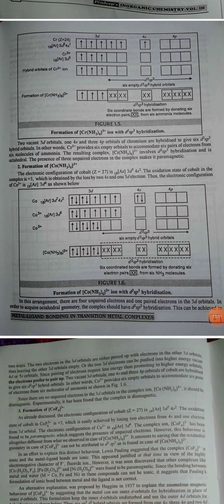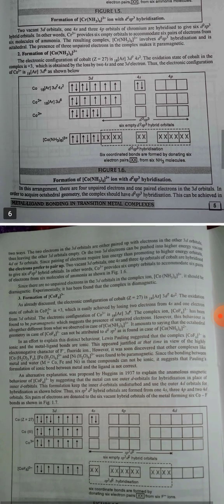Formation of [Co(NH3)6]3+. The electronic configuration of cobalt is 3d7 4s2. The oxidation state of cobalt in the complex is +3, which is obtained by the loss of two 4s and one 3d electron. Thus, the electronic configuration of Co3+ is 3d6. In this arrangement, there are 4 unpaired electrons and 1 paired electrons in the 3d orbitals. In order to acquire octahedral geometry, the complex should have d2sp3 hybridization.